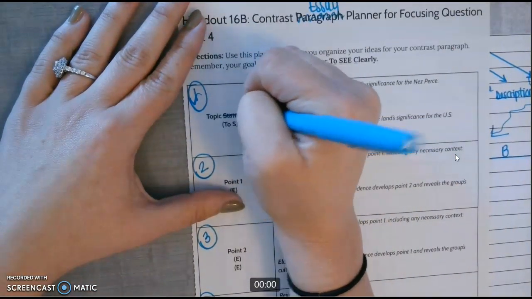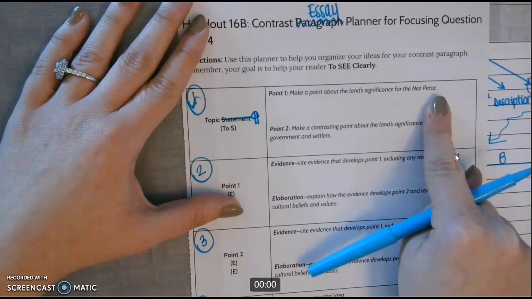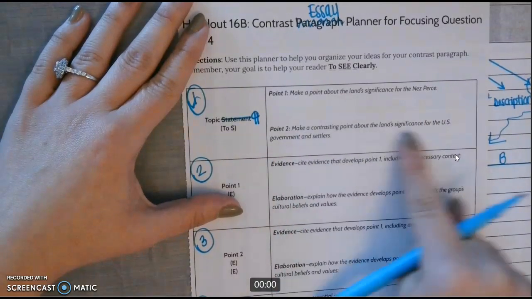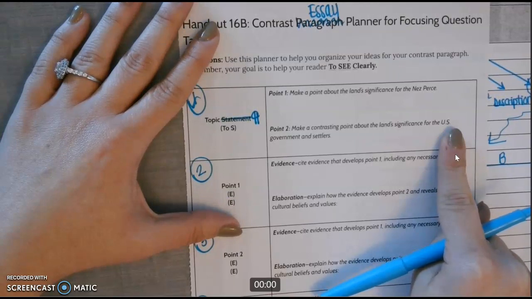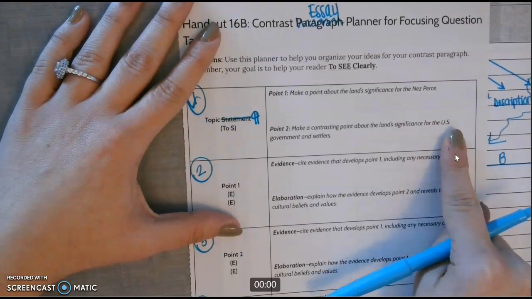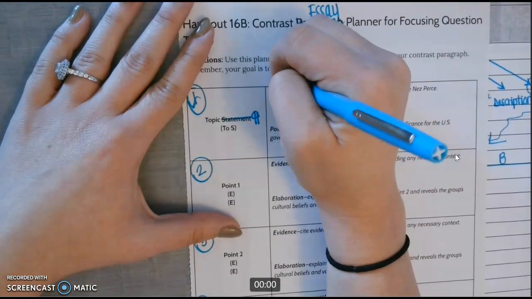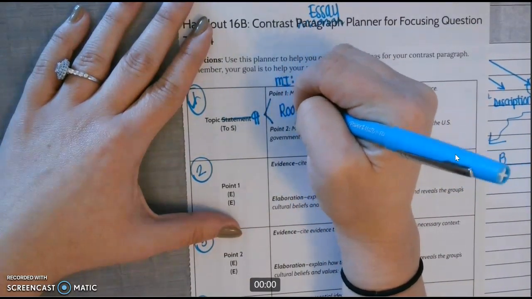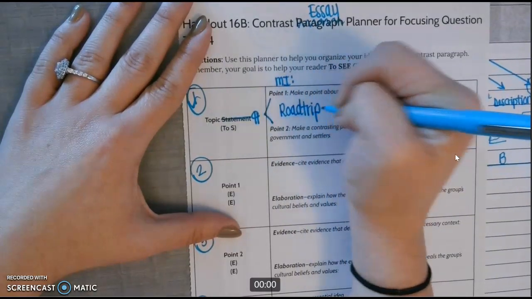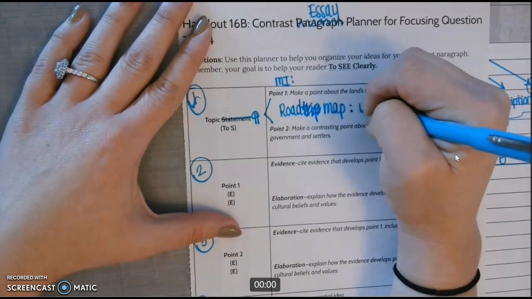This is going to be our topic paragraph. It is going to make a point about the land significance and an opposite point about the land significance for the U.S. government. So our first paragraph is going to have our main idea. This is called our roadmap, or our 2 points put together. We're going to make 2 points. Oops, I put road trip. Road map. It tells the reader where we're going.